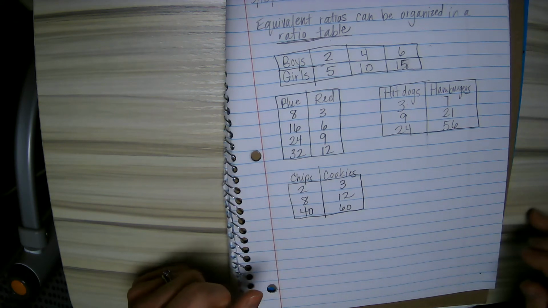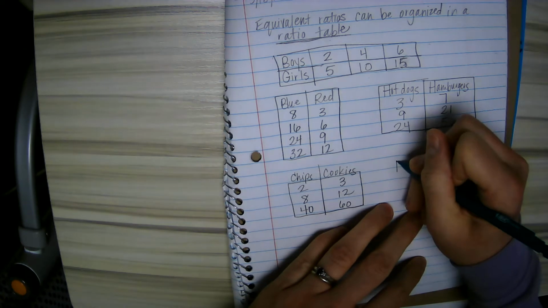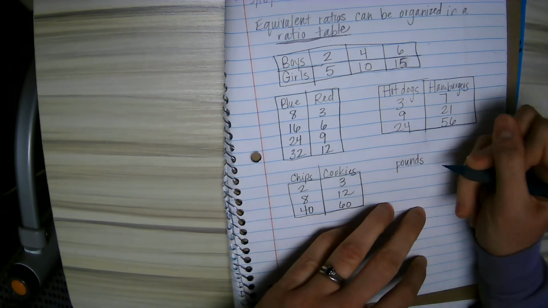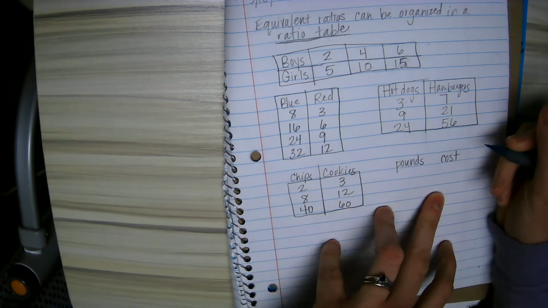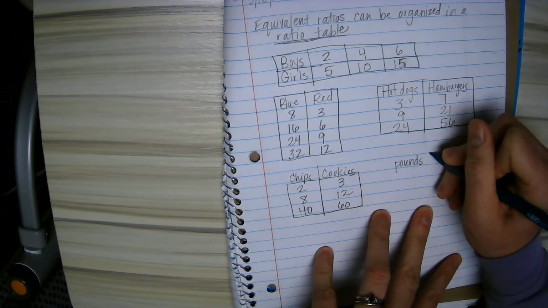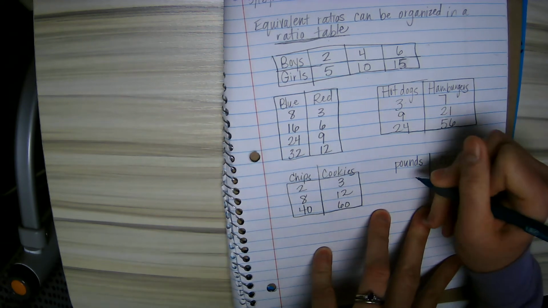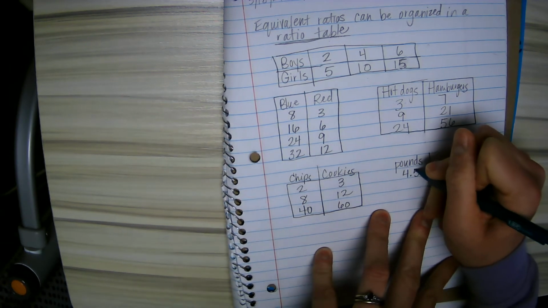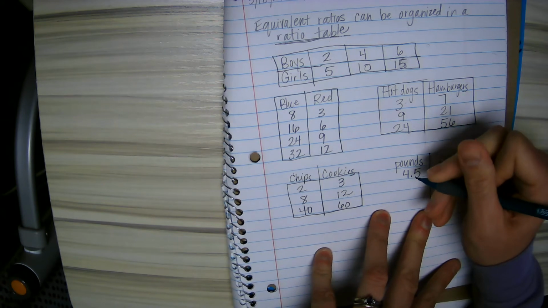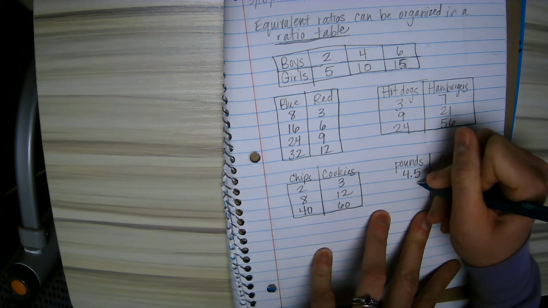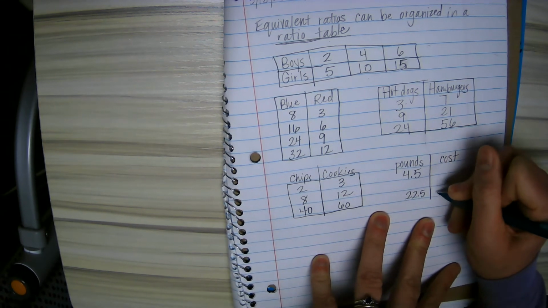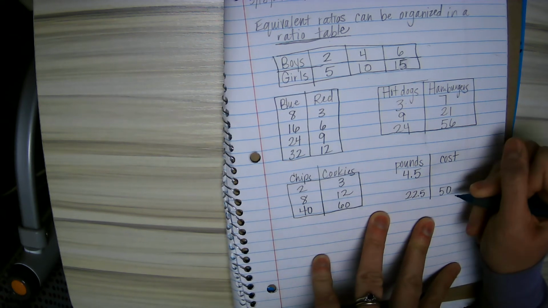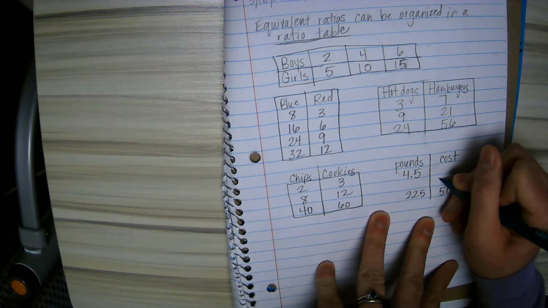Maybe you have pounds, like if you're buying in bulk, pounds of food to the cost. So maybe you're given 4.5, 22.5, 50, and 20.